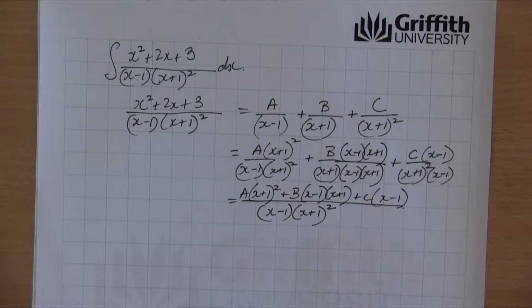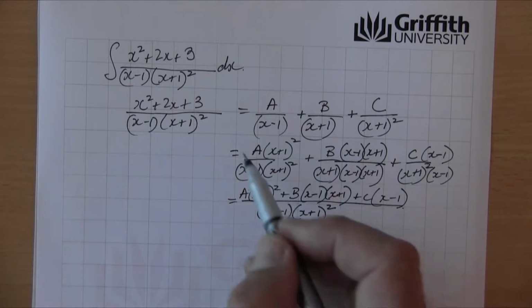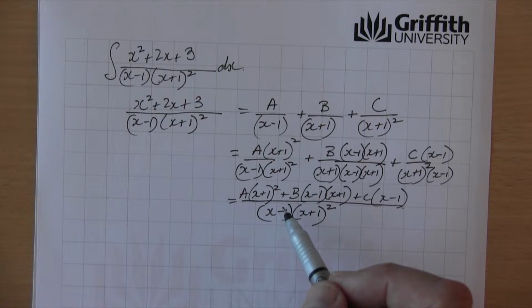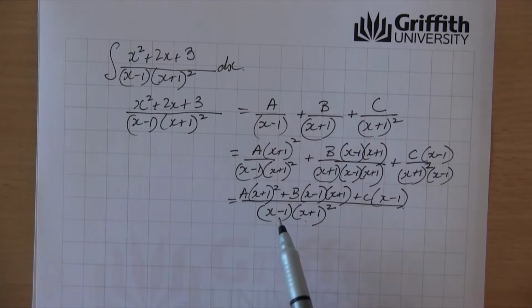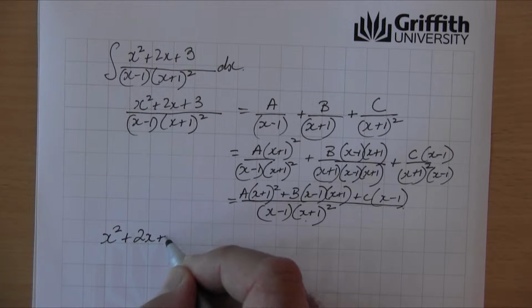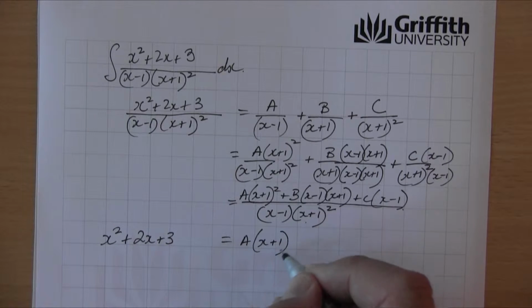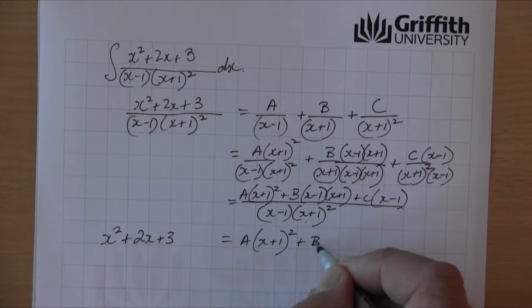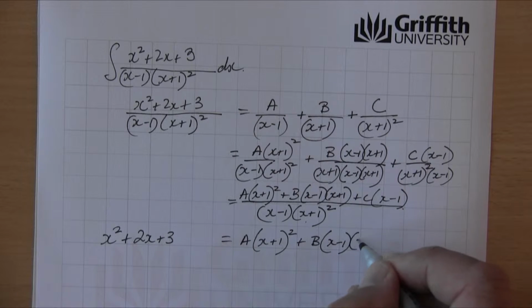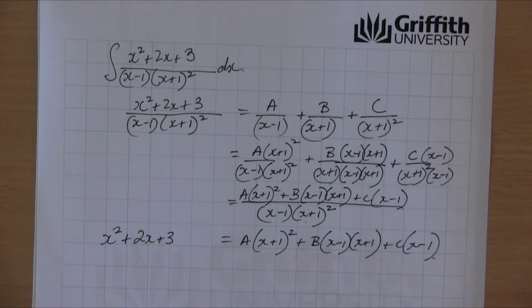Before we multiply out, we could actually equate the numerators. Alright, so we've got the denominators are the same. So therefore we can say that x squared plus 2x plus 3 has got to be equal to A times x plus 1 squared plus B times x minus 1, x plus 1 plus C outside of x minus 1.